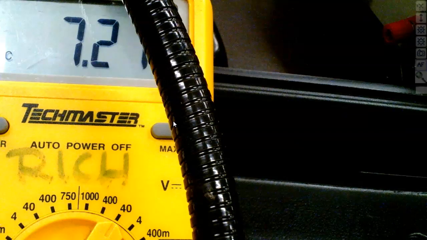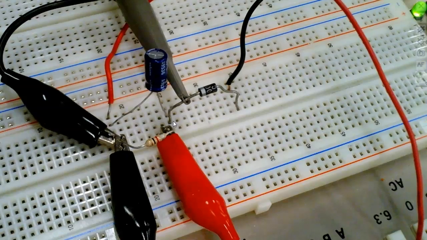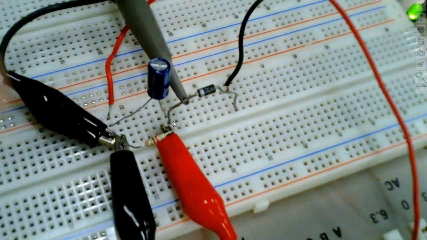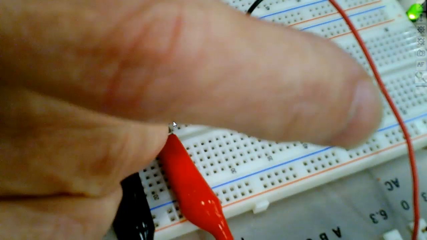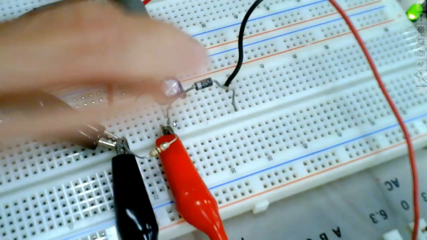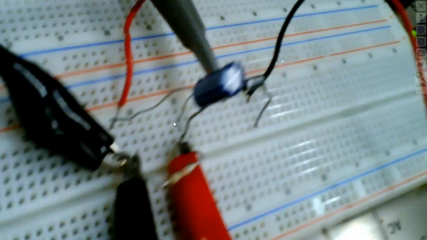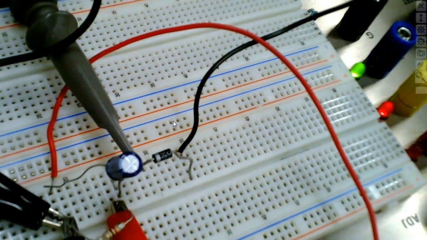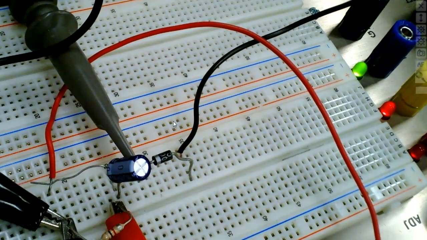Could you show us the actual breadboard? Yeah. So here's the actual breadboard. So notice I have my filter in parallel with the load. I made sure I honored polarity, not to make a short circuit there. So I've got the negative on the capacitor pointing towards the negative on the supply. And all I'm doing is just putting it on there and taking it off.